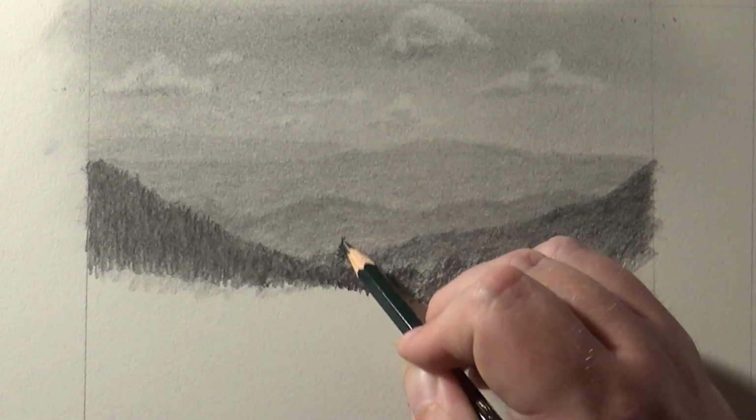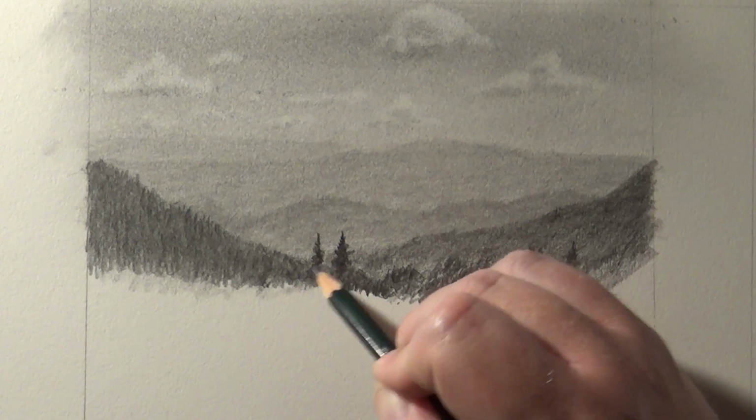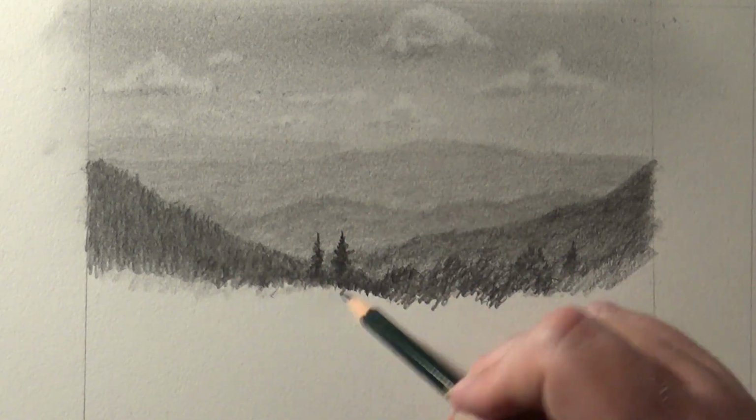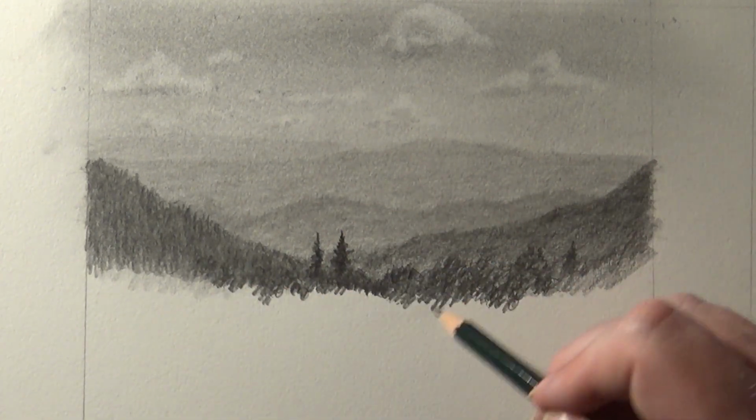Next, I begin working on the final layer, the foreground. From here on out is pretty straightforward in terms of finishing the landscape and adding final touches, so I'll see you at the end.